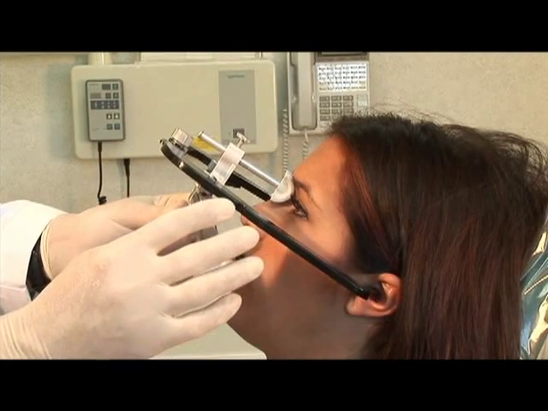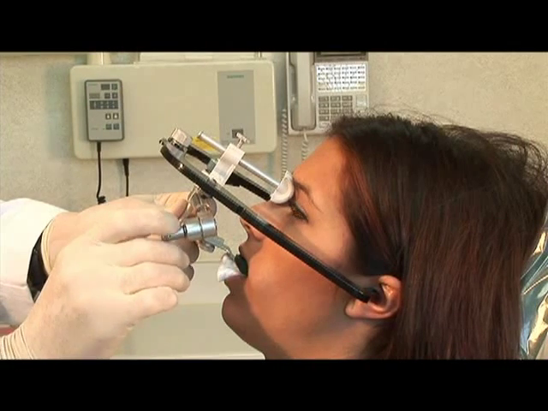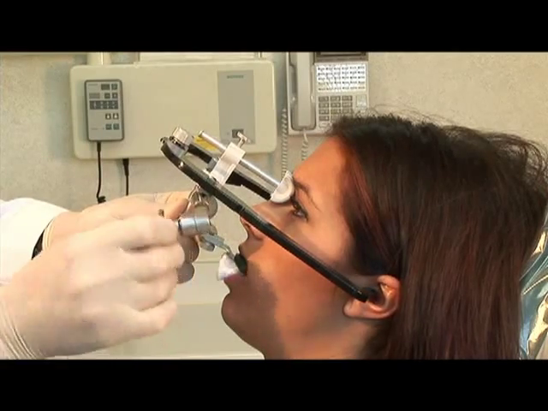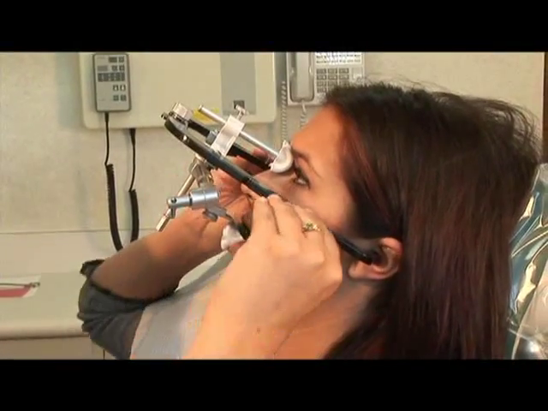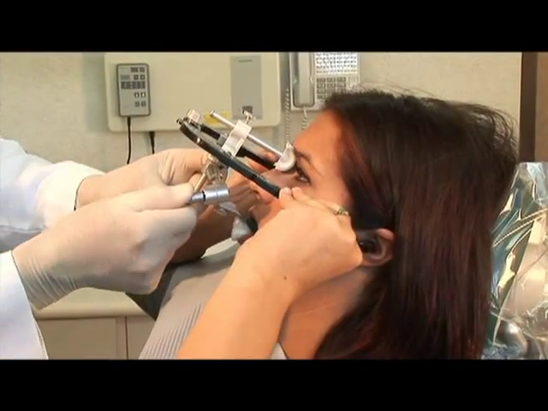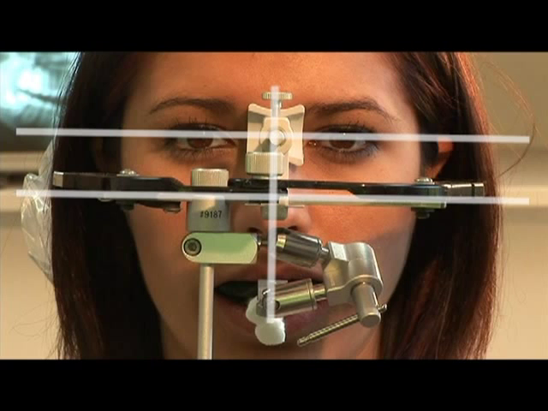Once the facebow is in place, gently tighten the toggle, taking care not to tilt the facebow. Next, have the patient gently hold the facebow arms to stabilize it as you finish tightening the toggle. Here we have the completed facebow transfer. Note that the facebow is centered on the patient's face and the transverse bar is parallel with the interpupillary line.